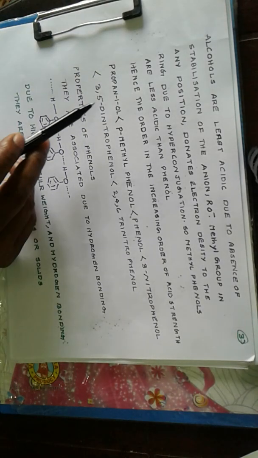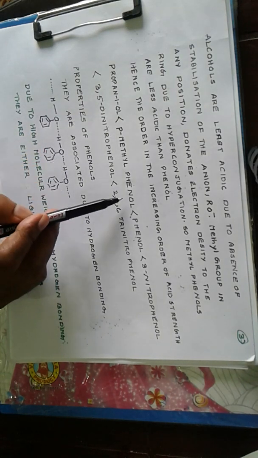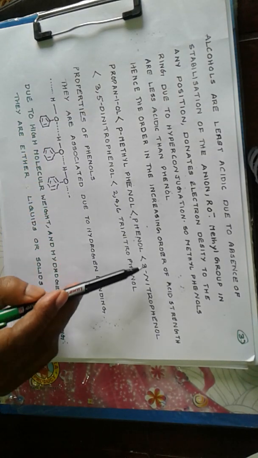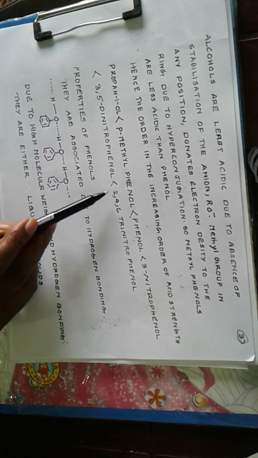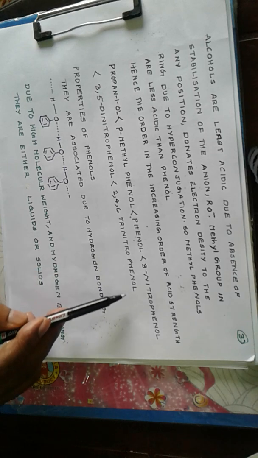Then phenol, then 4-methylphenol, and finally propan-1-ol. So that is the order of increasing acidity. So propan-1-ol is less acidic than para-methylphenol, less acidic than phenol, less acidic than 3-nitrophenol, less acidic than 3,5-dinitrophenol, less acidic than 2,4,6-trinitrophenol.